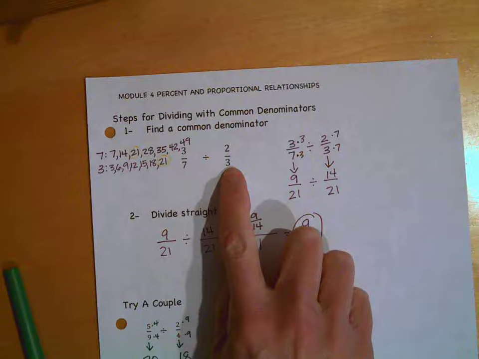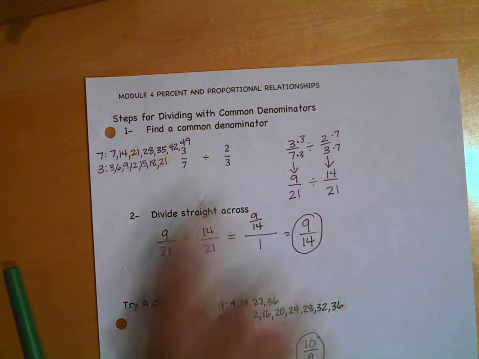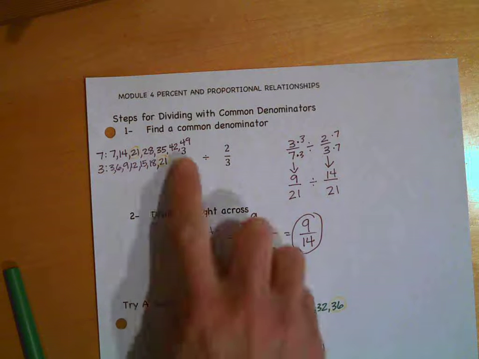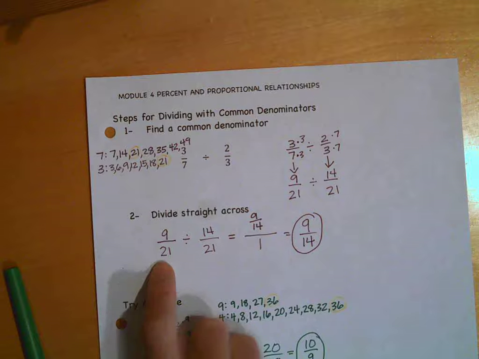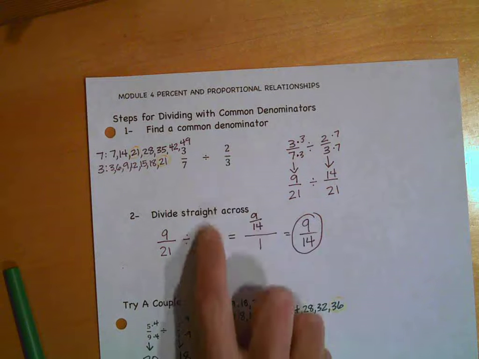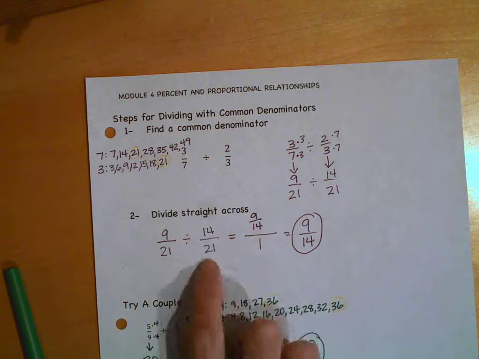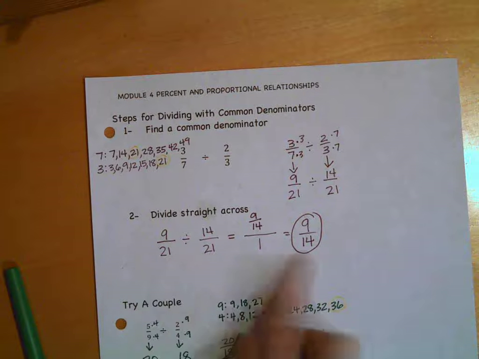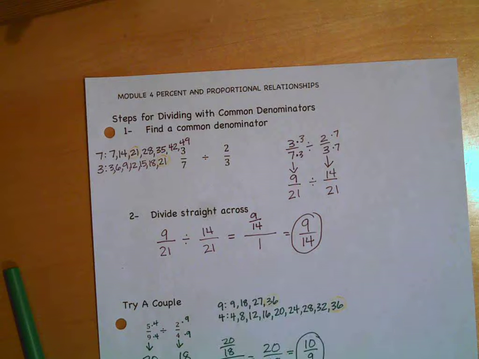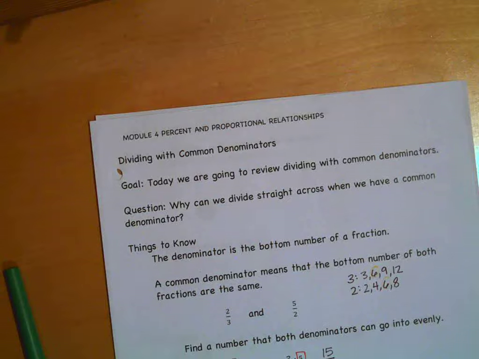Up here, this had sevenths, and up here, this had thirds. We don't know what those look like, but if we make them the same size, we know that 3/7 is the same as 9/21, and we know that 2/3 is the same as 14/21. Now the fractions are the same size, so we can divide straight across because they're the same size.